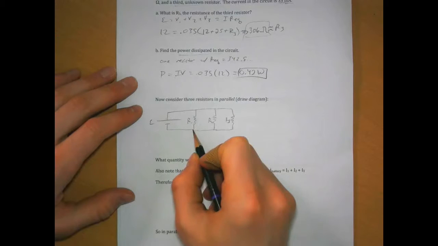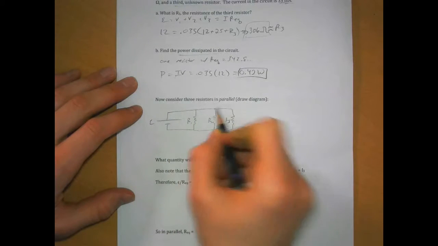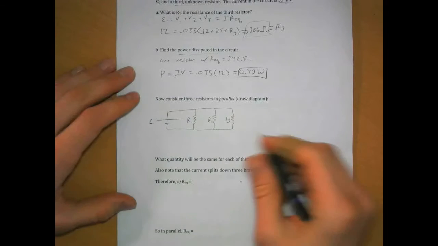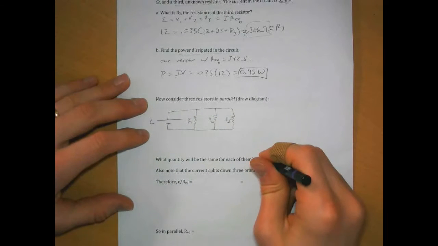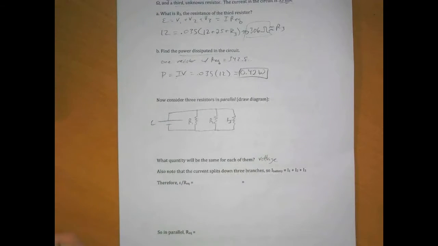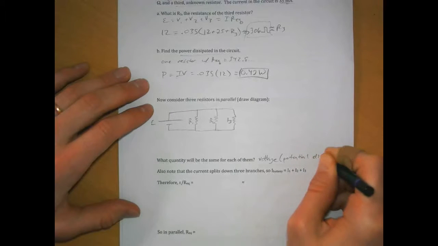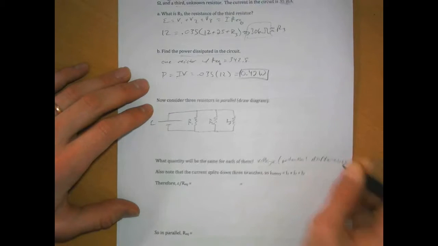So if the potential here is the same as the potential here is the same as the potential here, that means that what quantity will be the same for each of them? Well, the voltage, or the potential difference, I should say, across each resistor will be the same. Right?